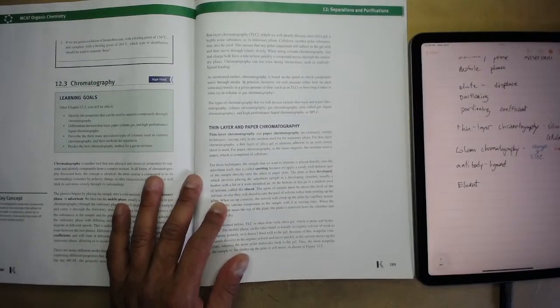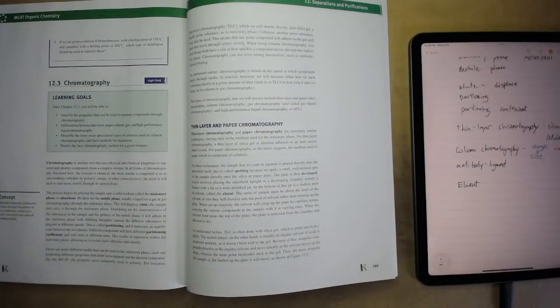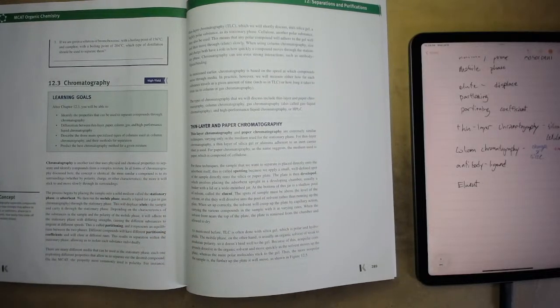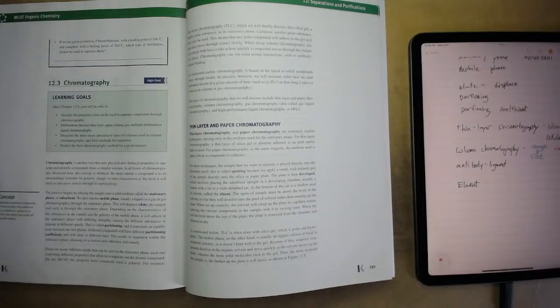The spots of sample must be above the level of the solvent, or else they will dissolve into the pool of solvent rather than running up the plate. When set up correctly, the solvent will creep up the plate by capillary action, carrying the various compounds in the sample with it at varying rates. When the solvent front nears the top of the plate, it is removed from the chamber and allowed to dry. As mentioned before, TLC is often done with silica gel, which is polar and hydrophilic.